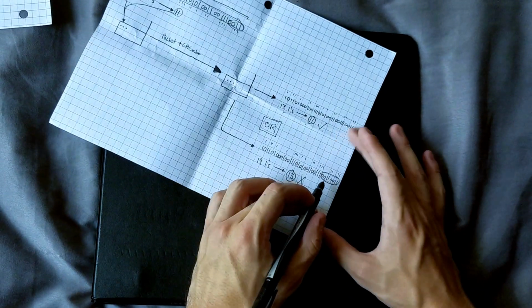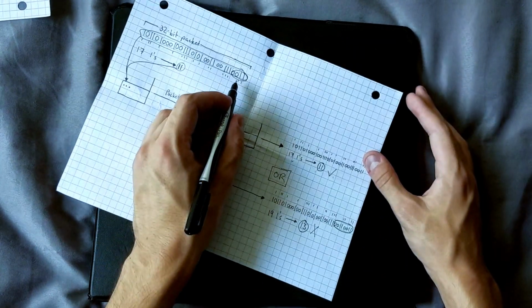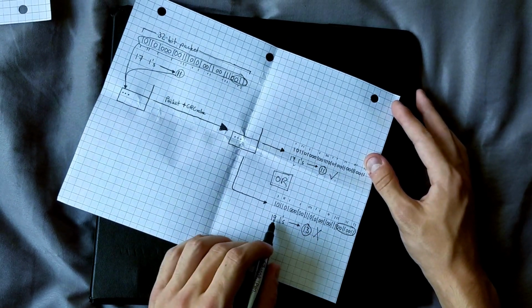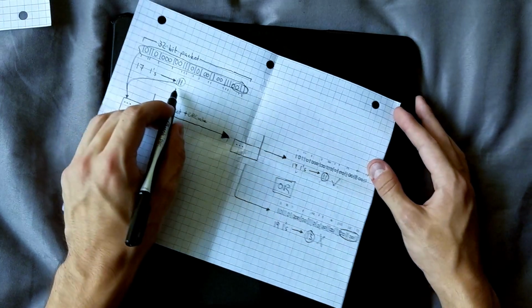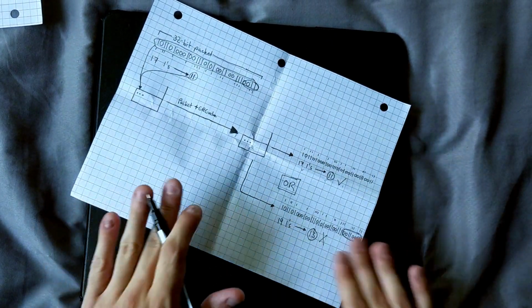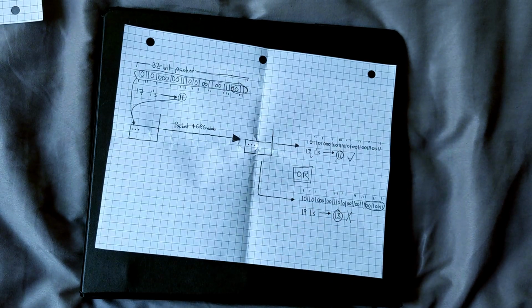If it's not, though, let's say that last packet up here gets copied, then this value is going to come out as 13, it's going to get compared to the 17, and that's not going to be right, so the data is going to be rejected. And that's how packets work.